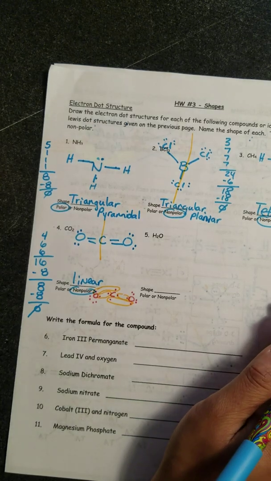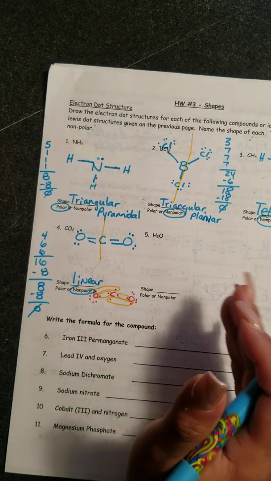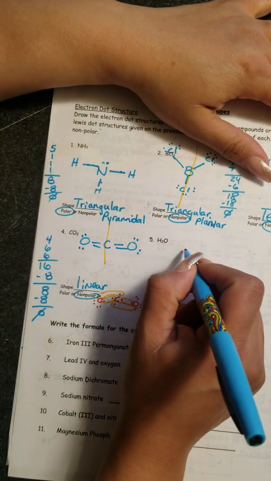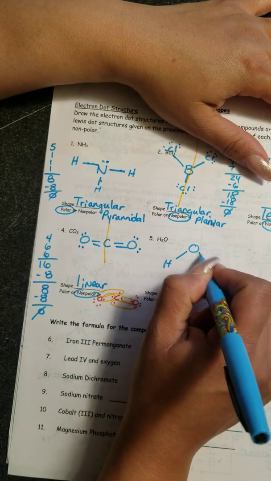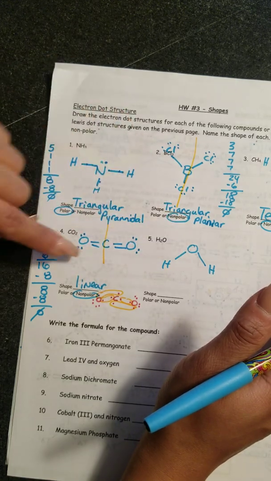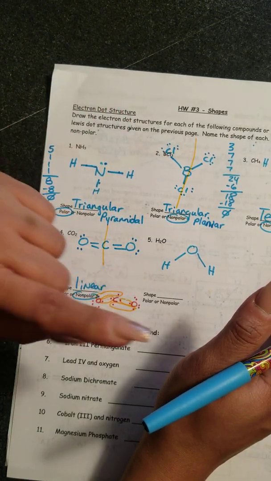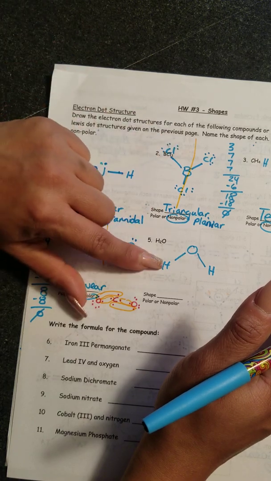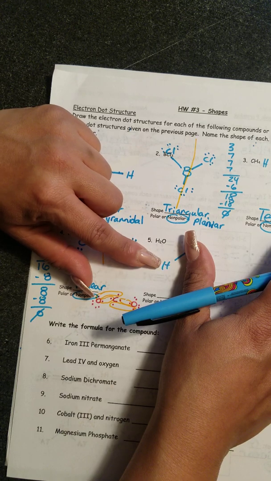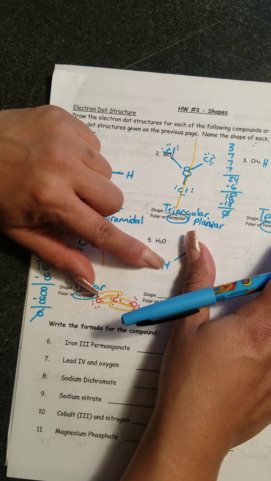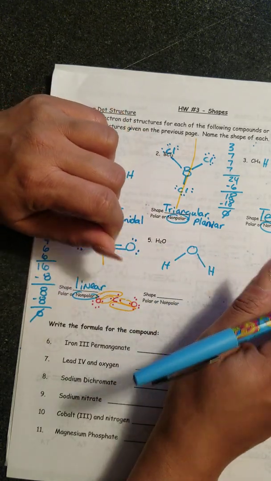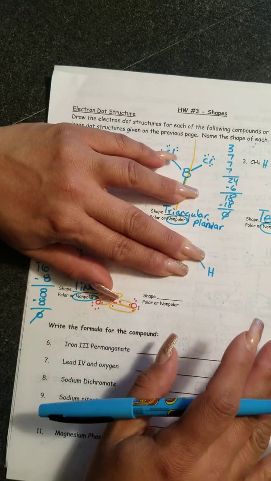All right, H2O. Even if you're still struggling here, you've seen H2O so many times, and you always see it like this. But Miss Munson, I thought that if I have an oxygen, more than likely I'm going to have a double bond. I agree with you, except this is a hydrogen. Hydrogen can only have 2 electrons for its valence. So look at that, there's 2 here. He cannot have any more. I cannot do a double bond.